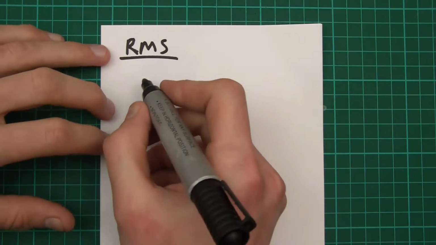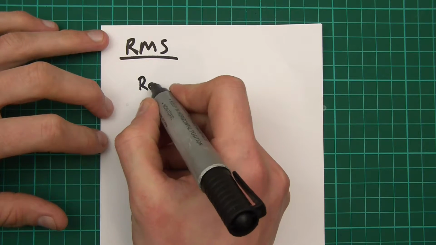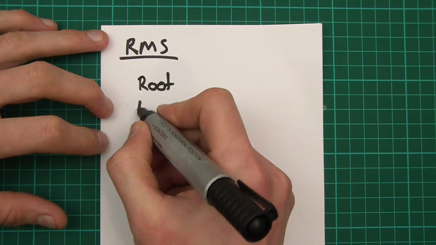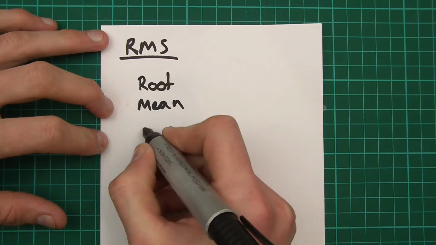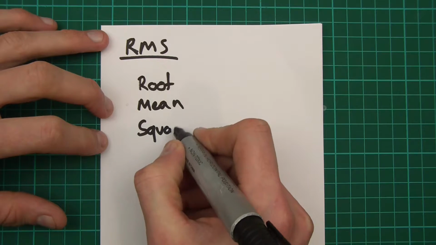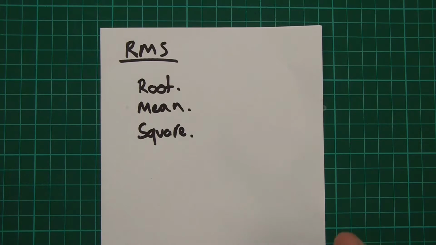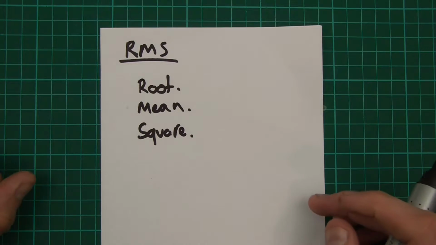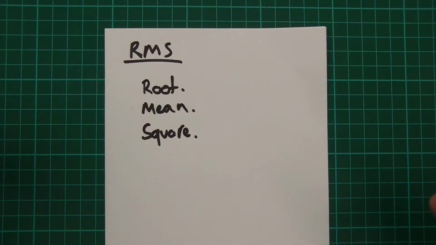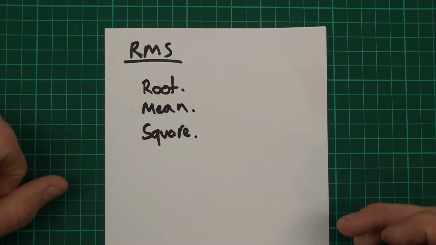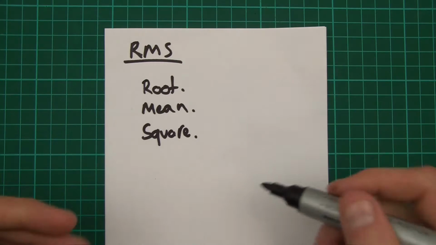So what does it stand for to start with? It stands for root, mean and square. RMS, root, mean, square. And of course these are all mathematical functions, if you like.